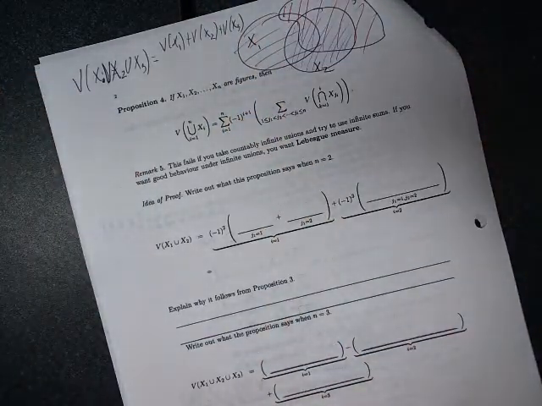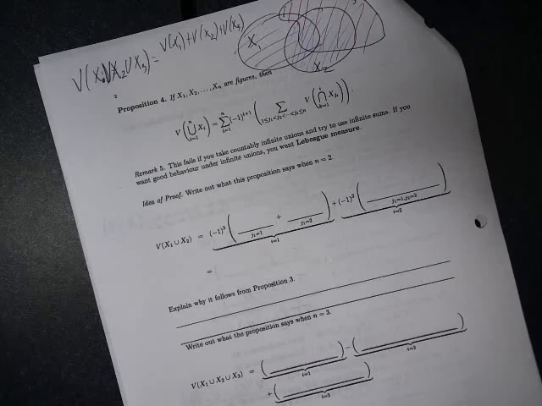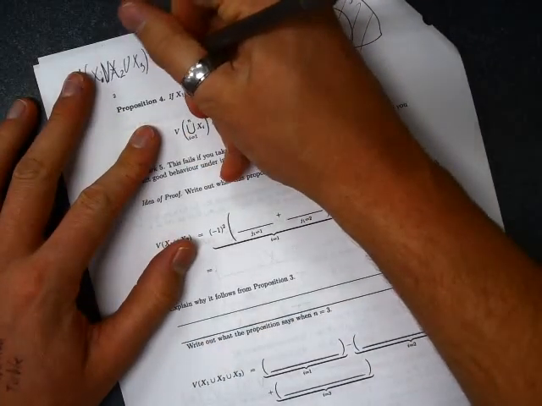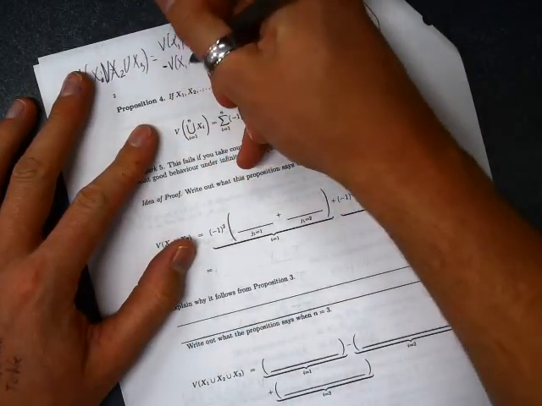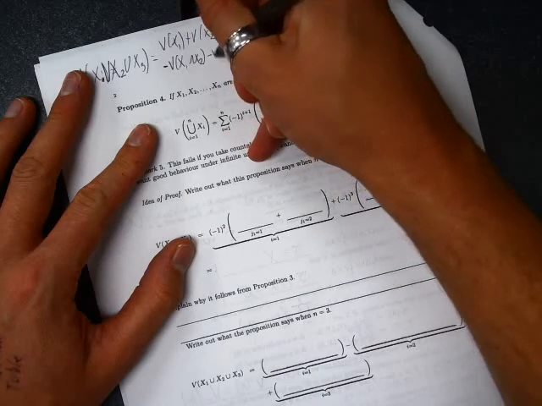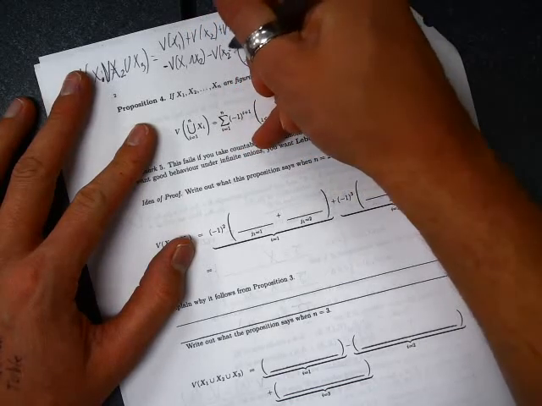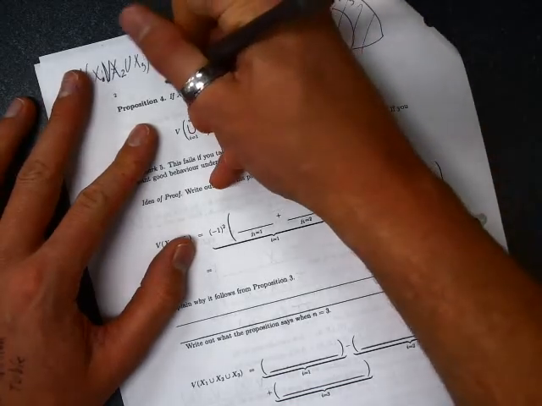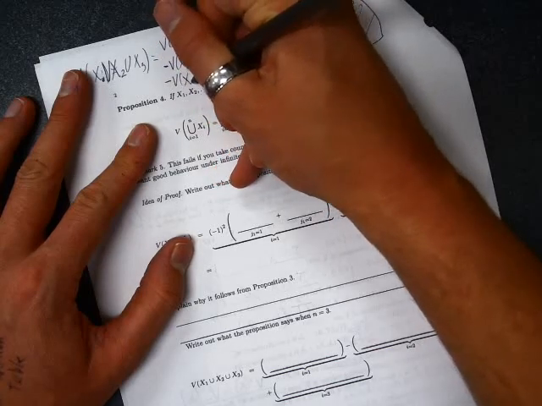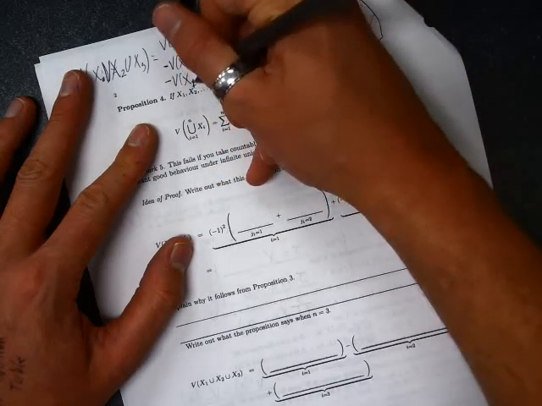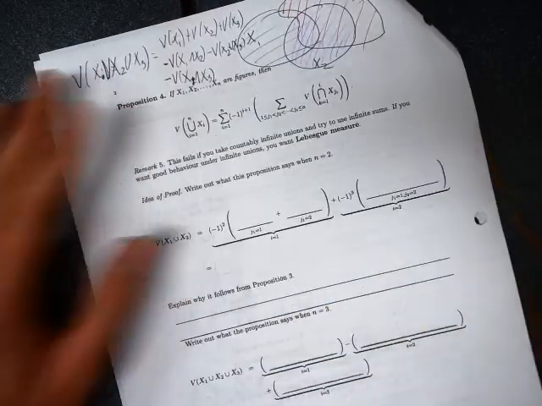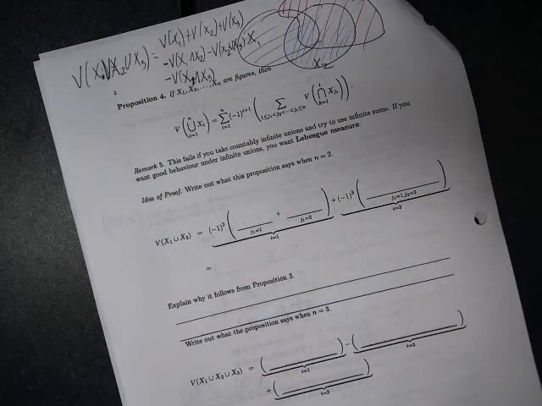But that double counts some stuff, doesn't it? So now let's just take all the stuff that we double counted and uncount all of it. Fair enough. But I've uncounted too much.